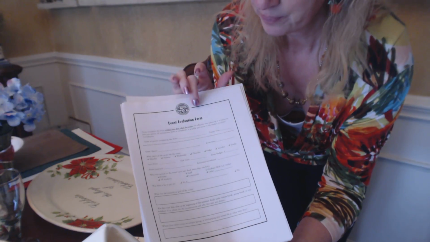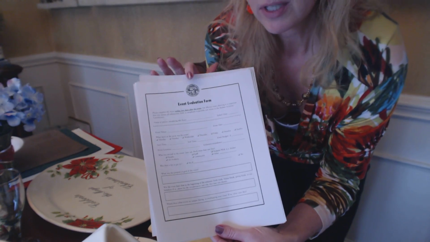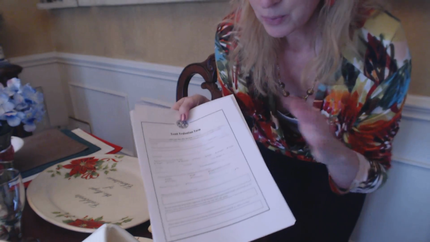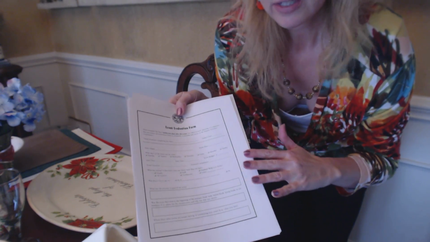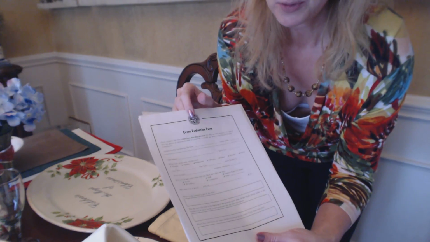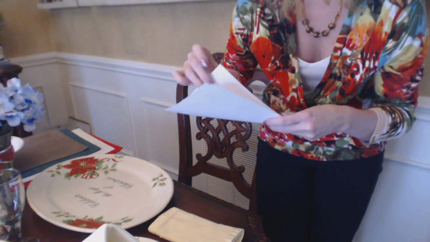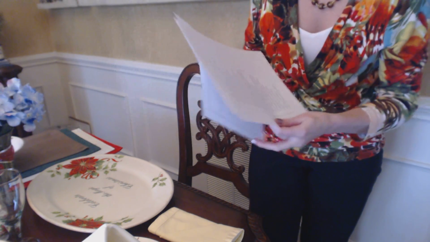And the third paper is an event evaluation form, where after the event you could fill this out. We would really appreciate it, and just tell us how we did and how you enjoyed your event with us. And if you do return this, you will get a 10% discount on your next event, which I will give to you after we receive the evaluation. Okay.